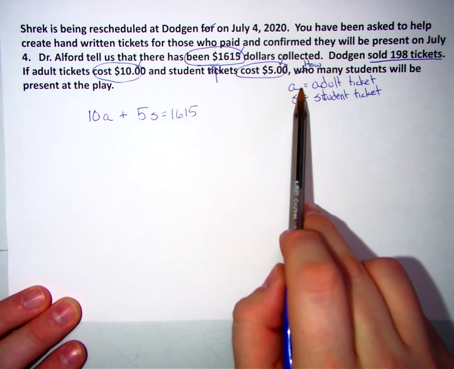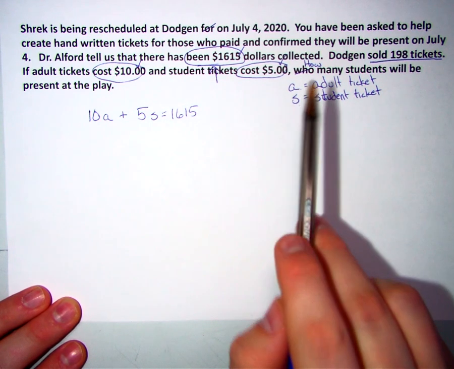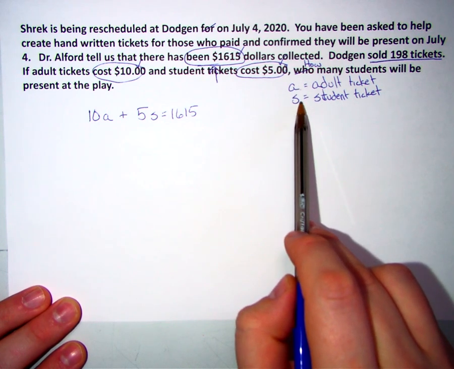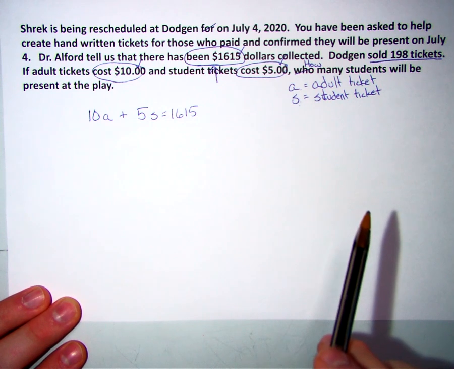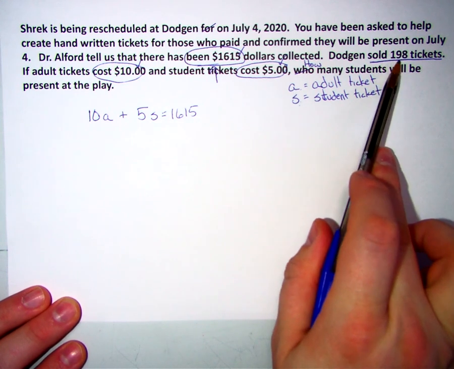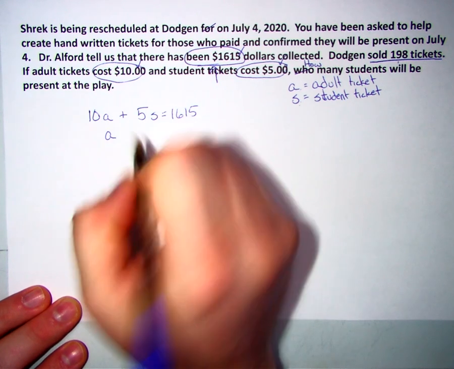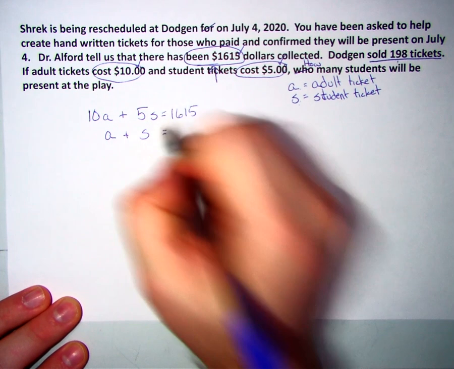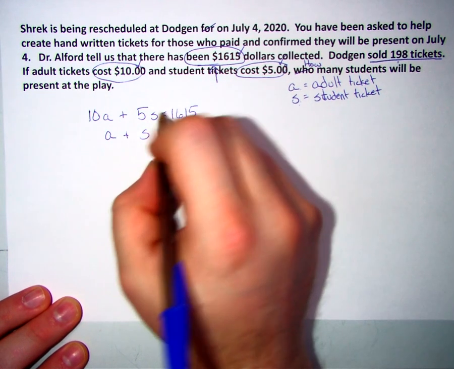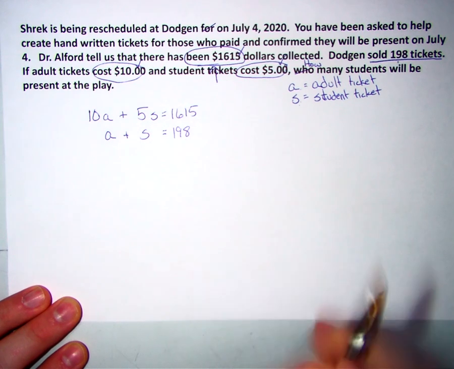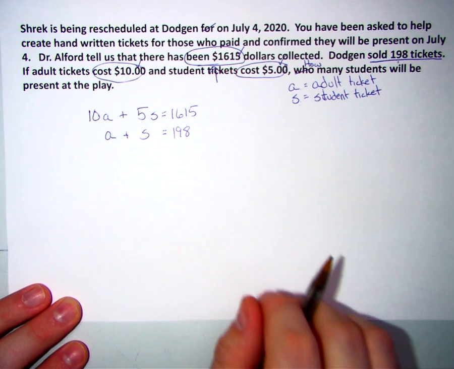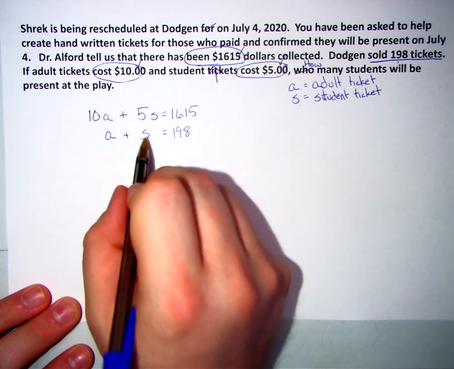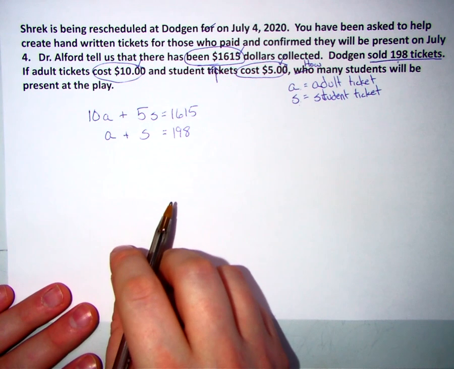So if A represents the adult ticket and S represents the student ticket, and I were to add the quantity of adult tickets to the quantity of student tickets, then I should be able to figure out how many tickets were sold. But we were already told how many tickets were sold, so I can certainly say that A, the number of adult tickets, plus S, the number of student tickets, is going to be equal to the quantity of tickets sold. Well, I see that I have some leading coefficients that are 1. You have two options at this point.